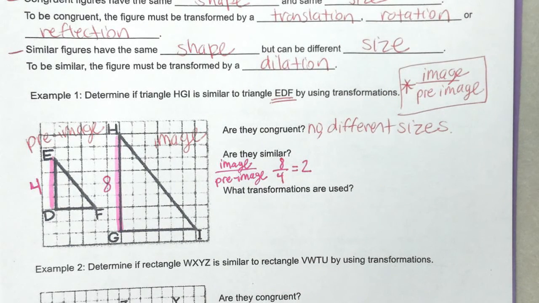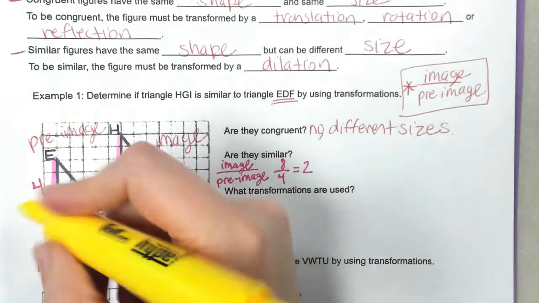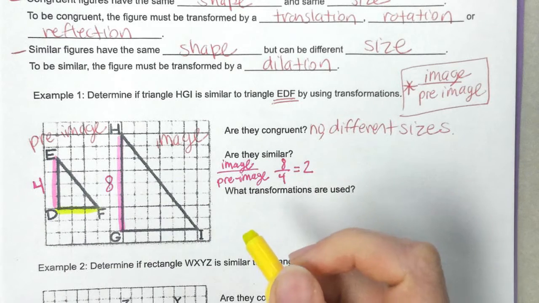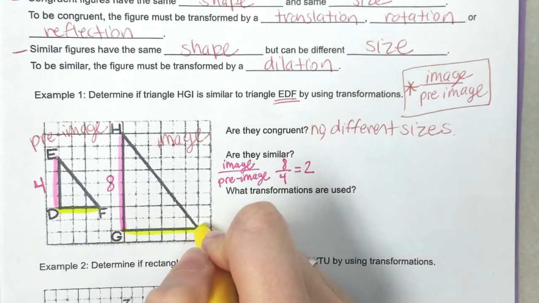Now we're going to do another side. It's not enough just to test one side, okay? So DF is with GI. Good job on the order.